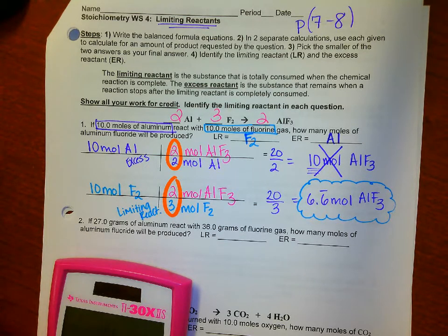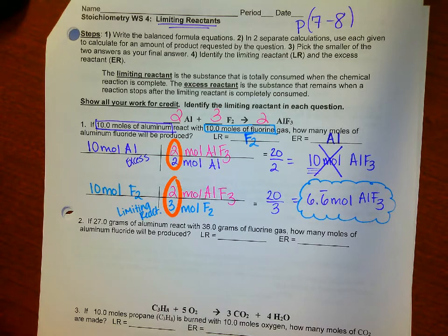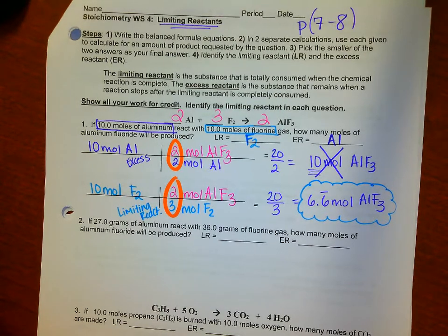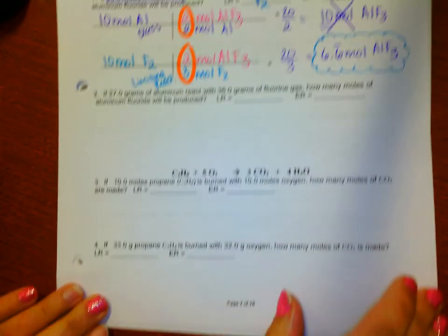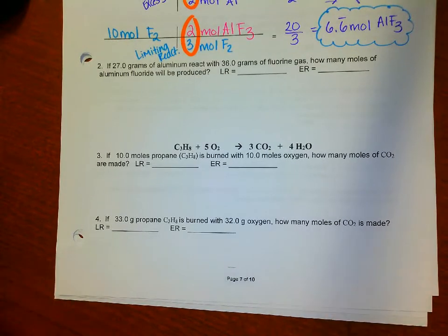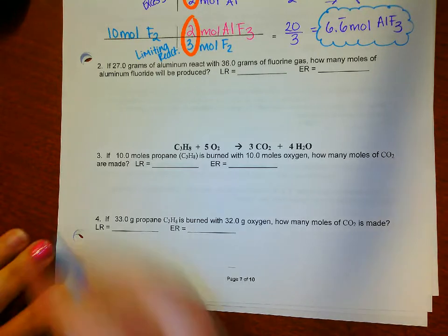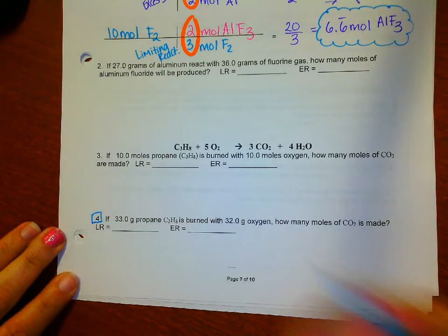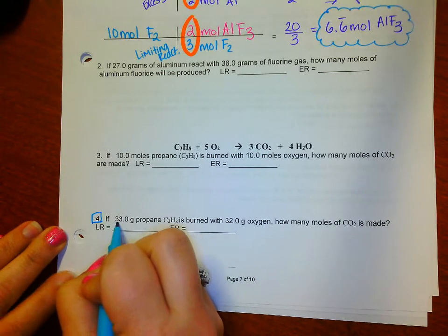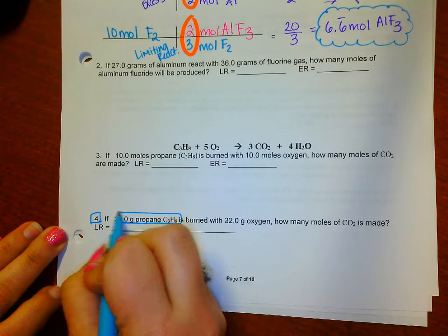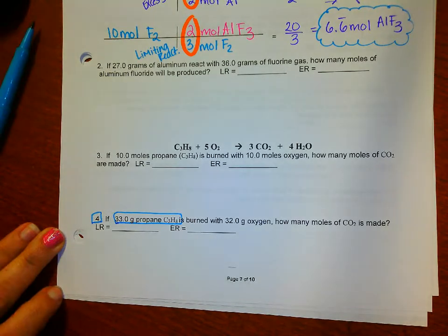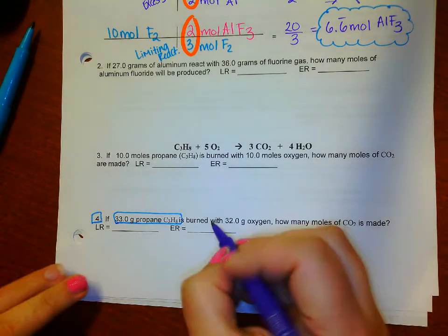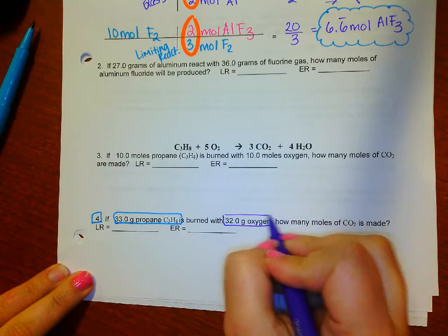I'm going to go ahead and work one that's a little bit more complicated because I always hated in school when my teacher worked the easiest one and left us with the harder one. So I am going to actually work number 4. Number 4 is giving us 2 givens. It's giving us 33 grams of propane, and it's giving us 32 grams of oxygen.